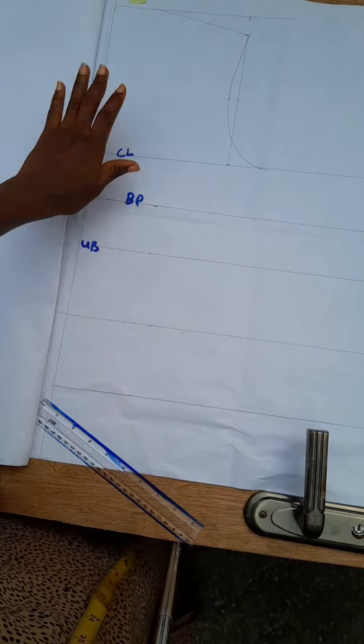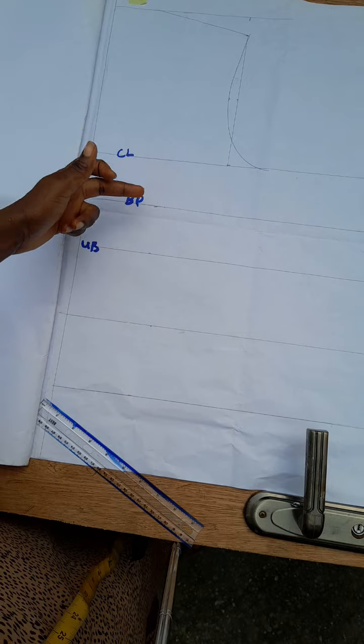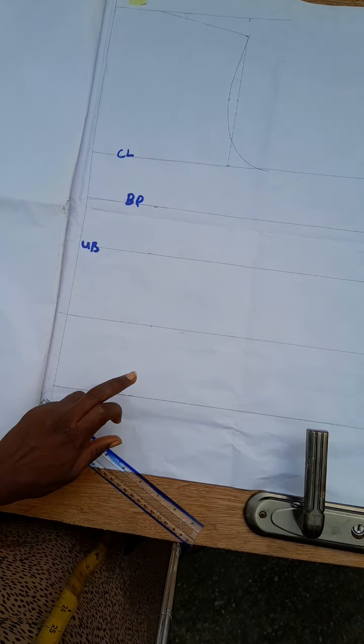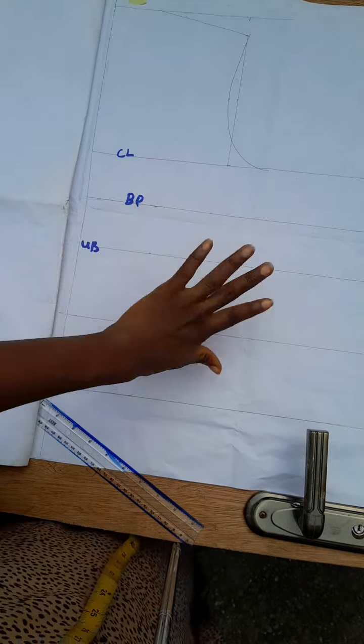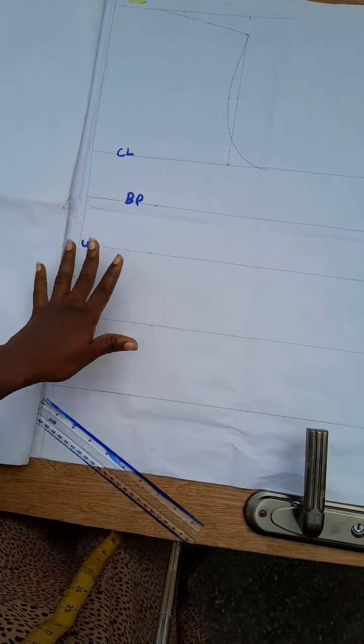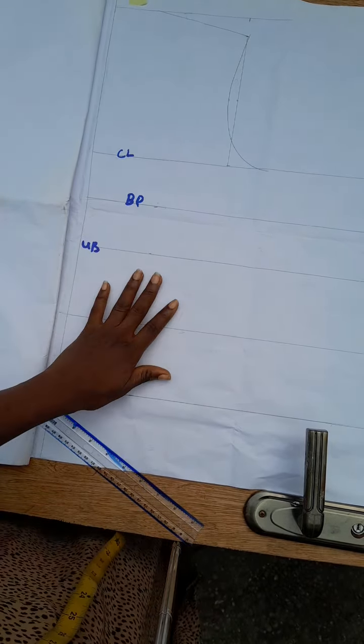Yes, I went ahead to mark out my shoulder, my chest line, this is my bust line, this is my underbust, this is my waistline, and this is my M line. So I went ahead to do all of that, cover my armhole, and all this basic stuff. I know we can all relate to what I've just done for the advanced students.